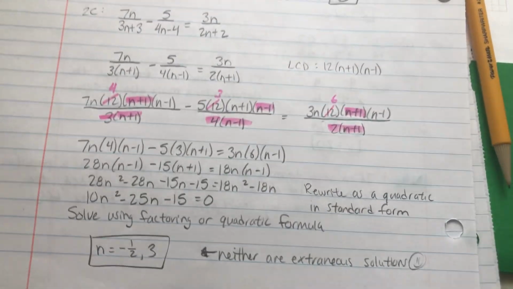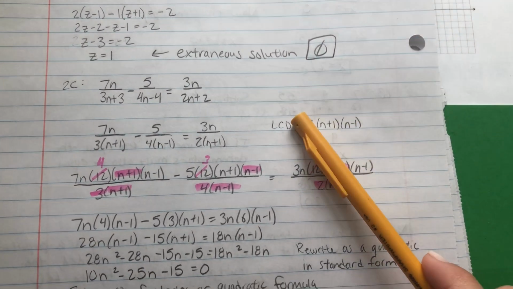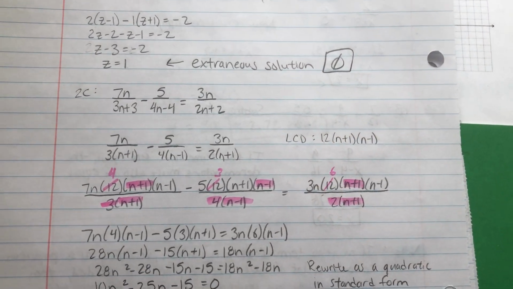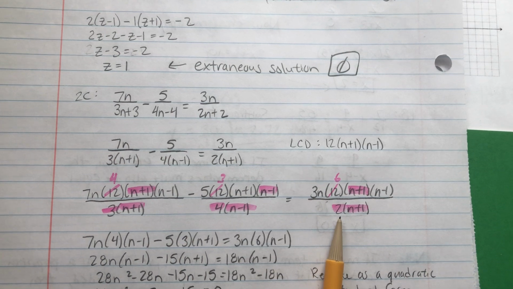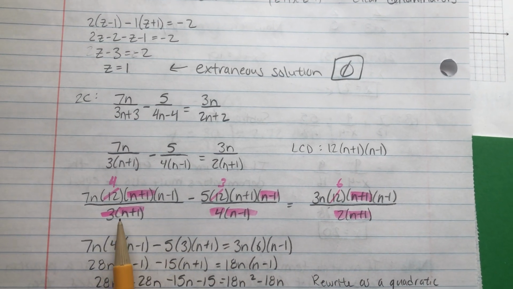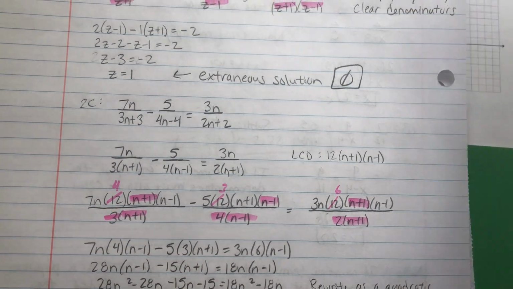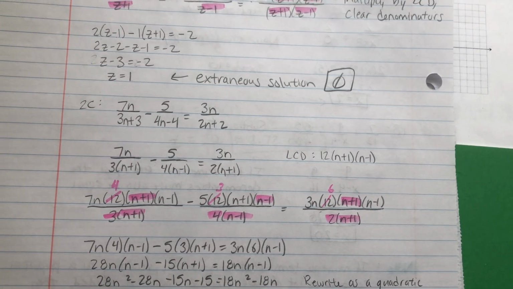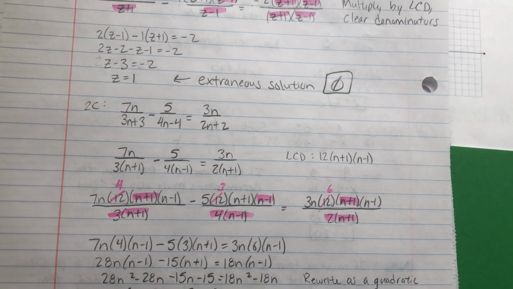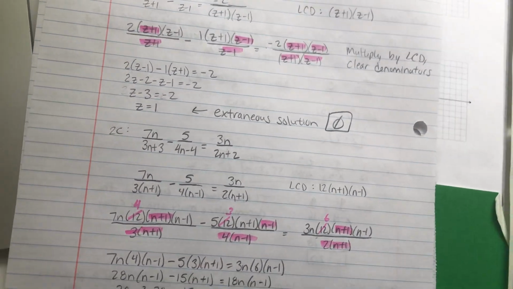Okay, so our least common denominator is going to end up being 12, n plus 1, n minus 1. So again, if you can ignore the pink, it's a little distracting, I guess. Actually, you know what? I'll just rewrite it out for you on a different sheet of paper. Let me grab my notebook.